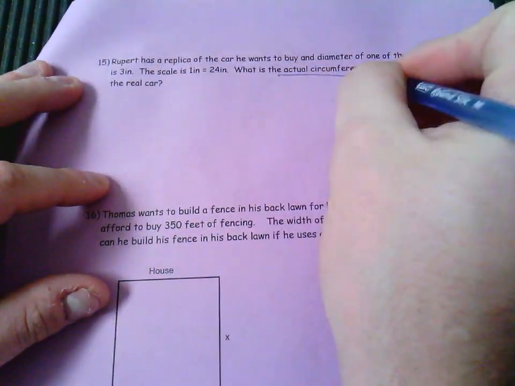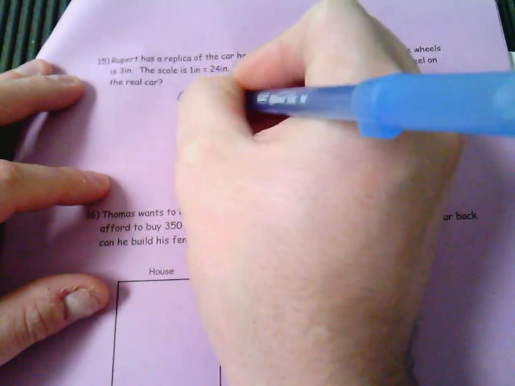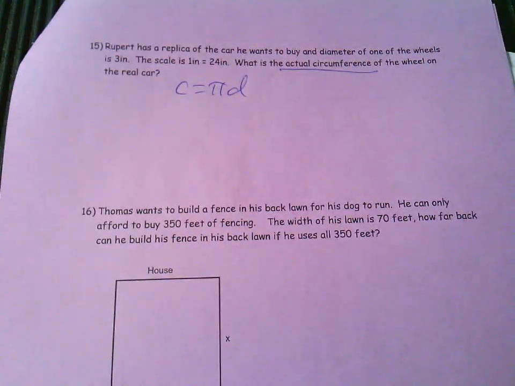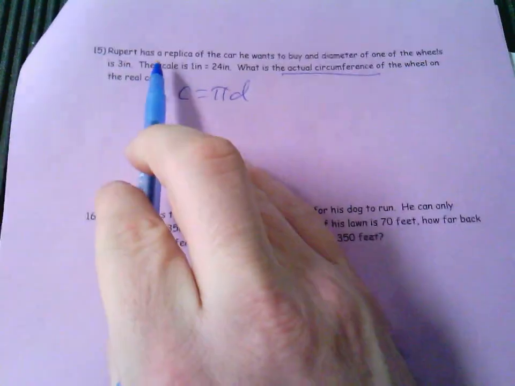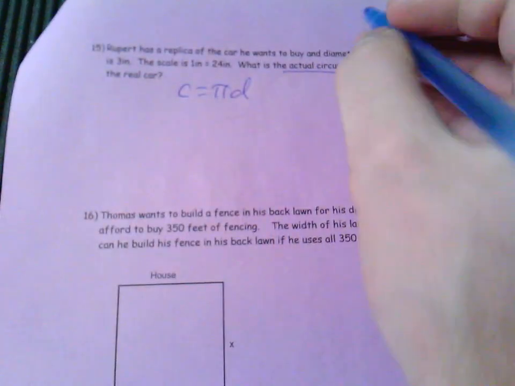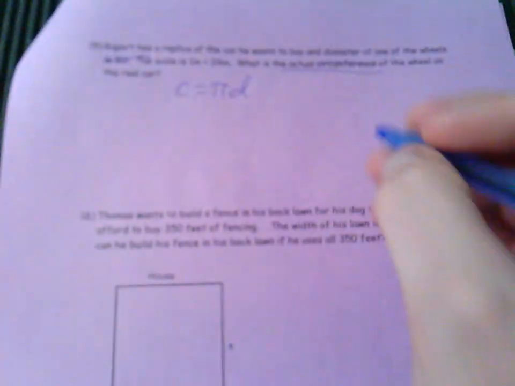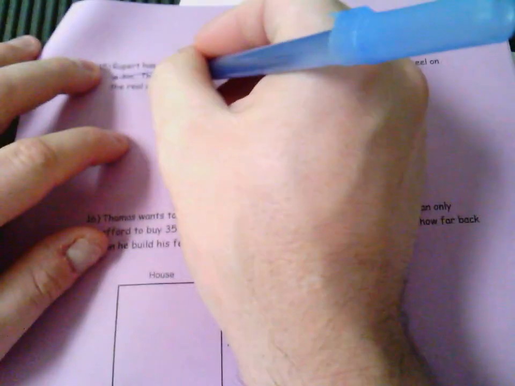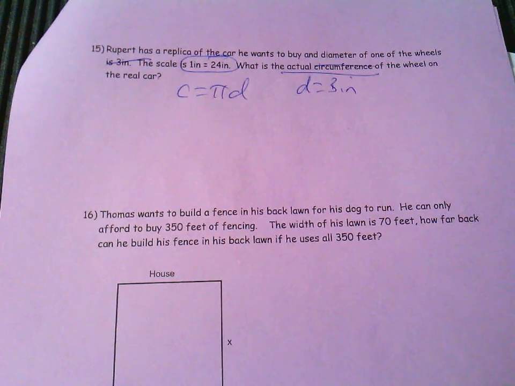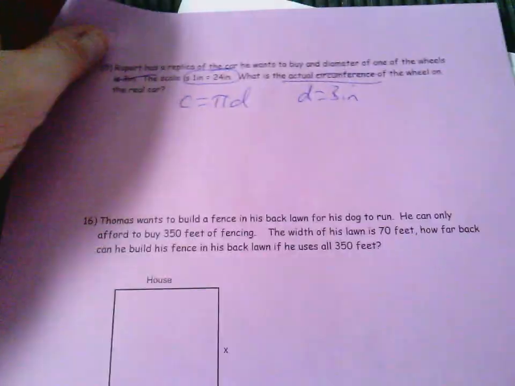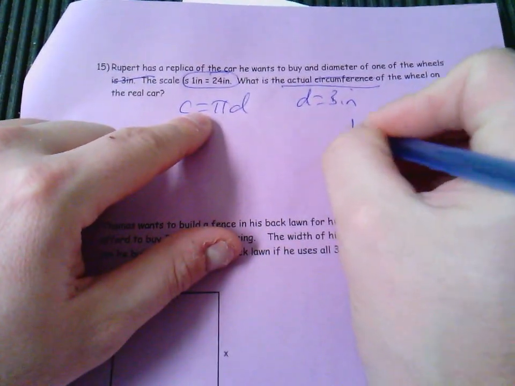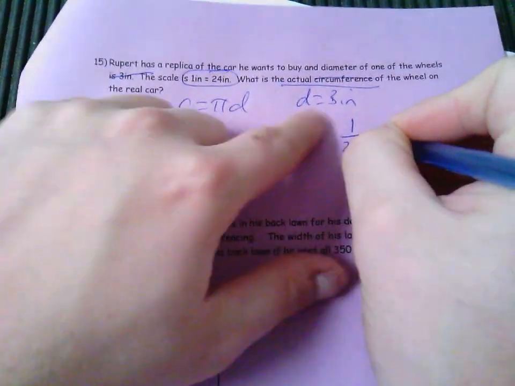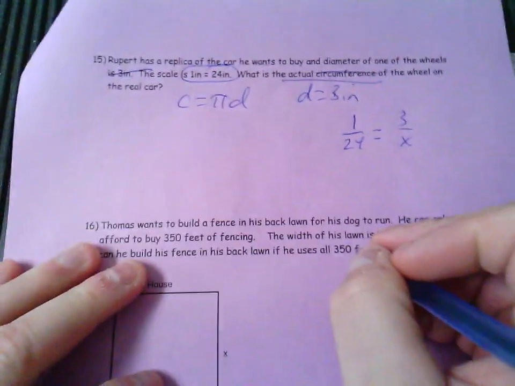Actual circumference. Formula written down automatically. Rupert has a replica of a car he wants to buy. Diameter is 3 inches. But we have to use a scale. If they give you a scale factor, we have to use it. 1 inch equals 24 centimeters, so 1 inch equals 24. The 3 would go on top, x would go on the bottom.